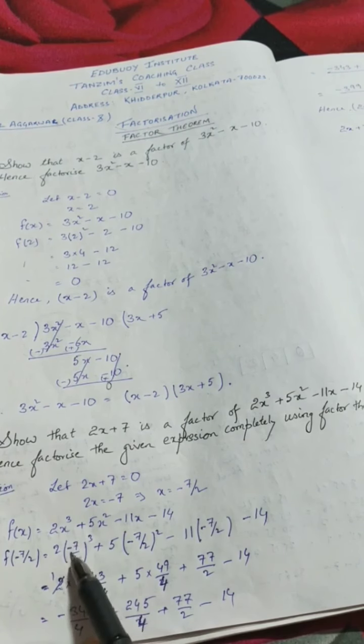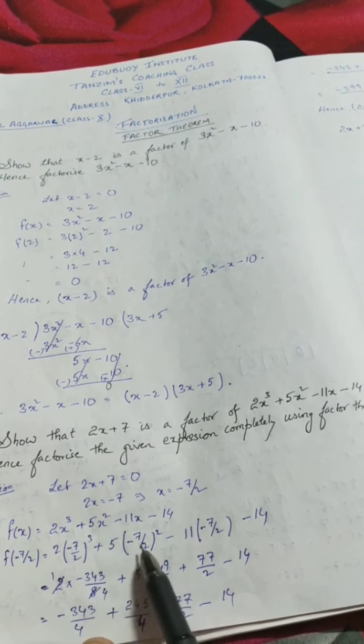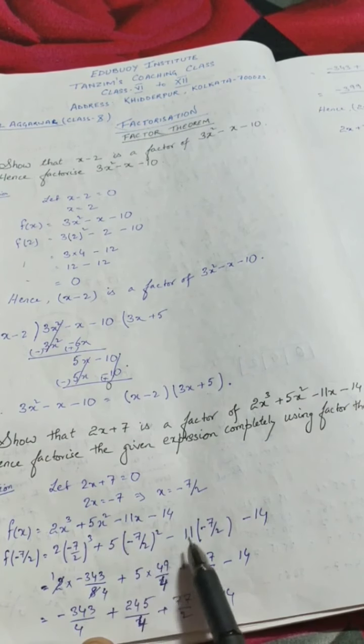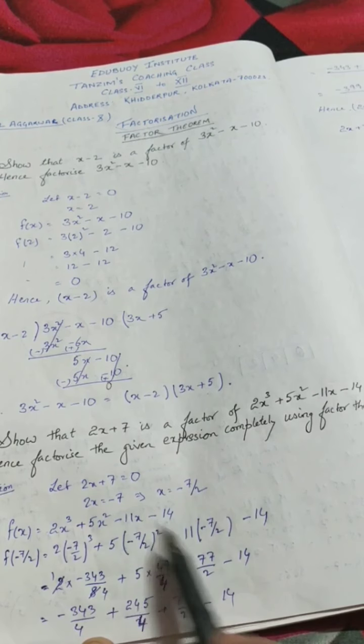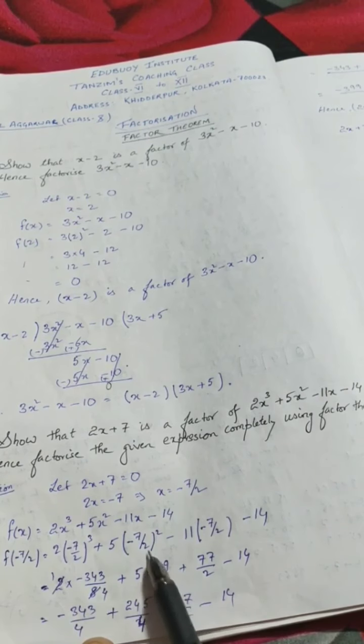So in place of x we have put minus 7 by 2 whole cube, plus 5, then in place of x again minus 7 by 2 square, minus 11, in place of x minus 7 by 2, minus 14. Now 2 into minus 7 cube is minus 343 by 2 cube is 8. Here minus 7 square will be plus 49 by 2 square is 4.